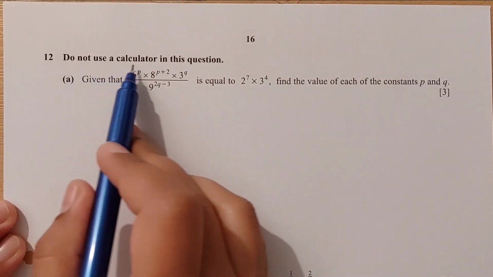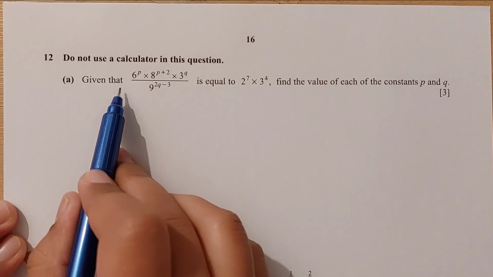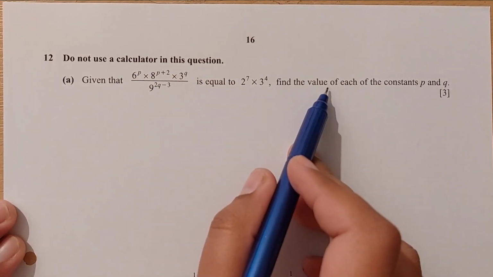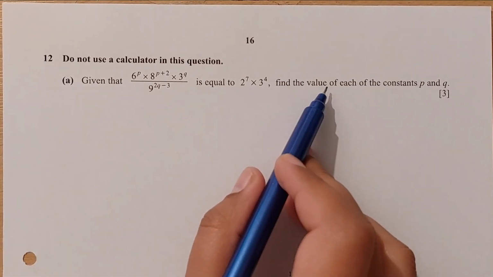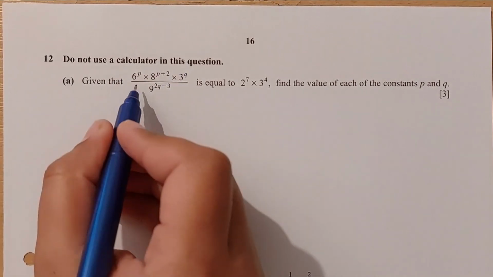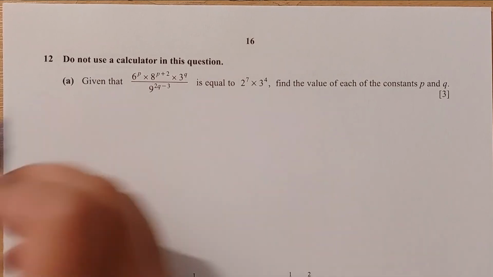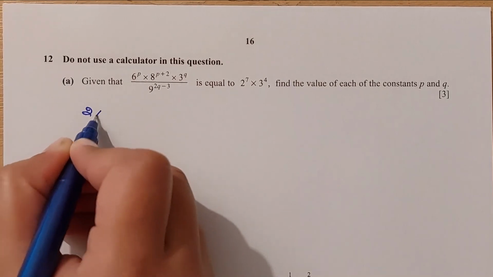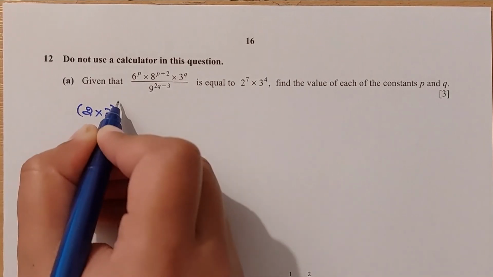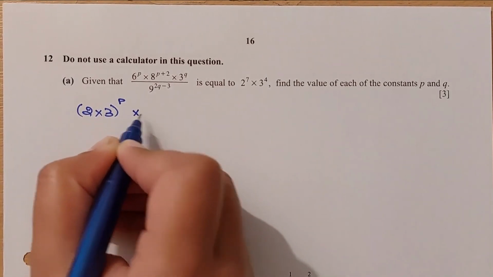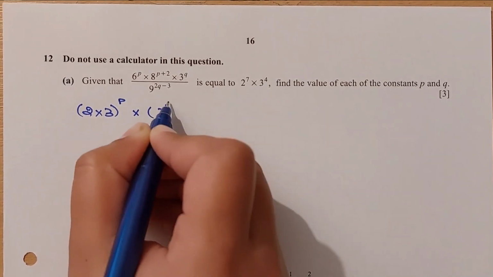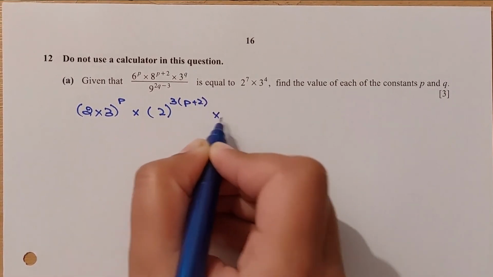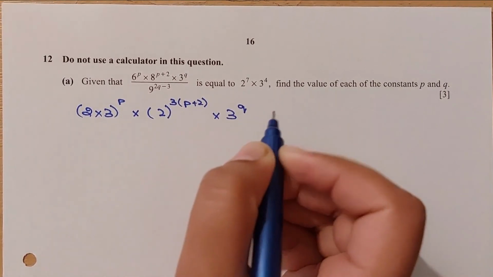Question number 12, do not use a calculator in this question. Part A, we have given that this is equals to this. Find the value of each of the constants P and Q. So first we have to simplify this. This is in the powers of 2 and the powers of 3. Okay, so 6 is 2 times 3, and its power is P, times 8 is 2 cube, and its power is P plus 2, times 3 power is Q.